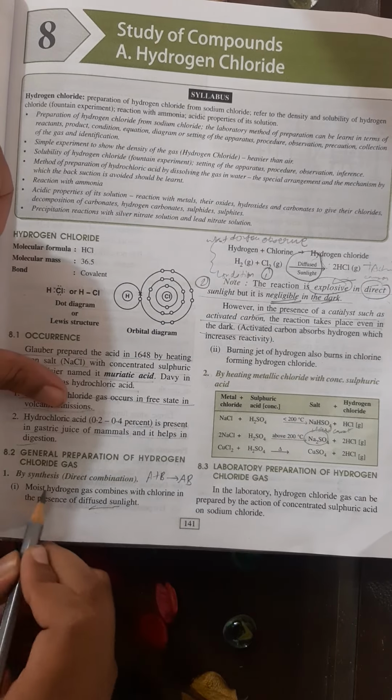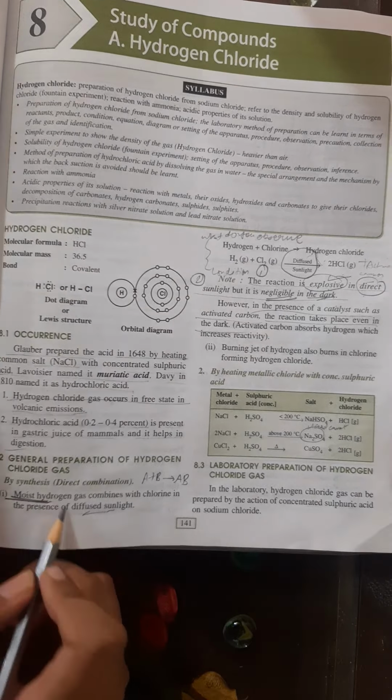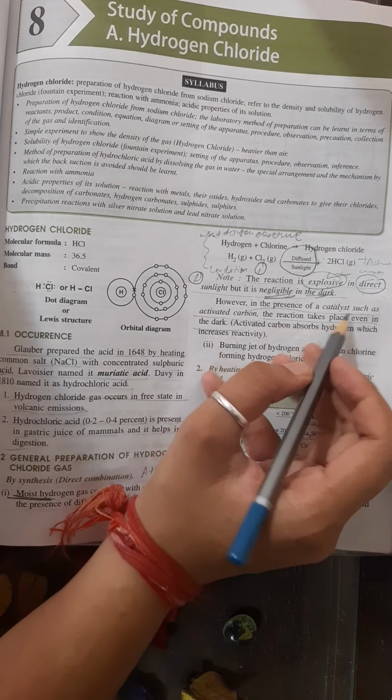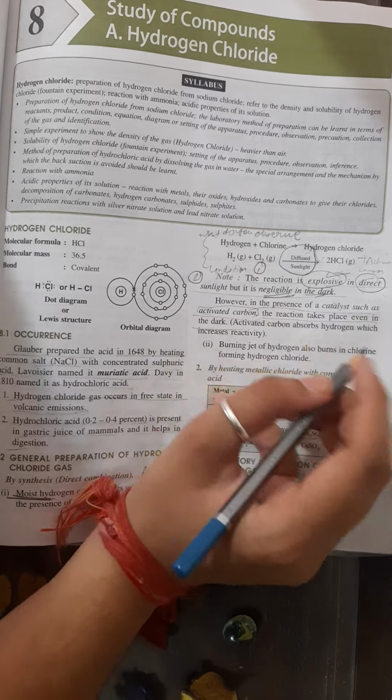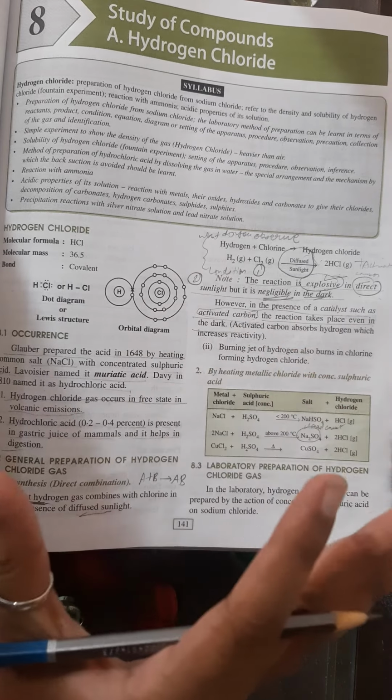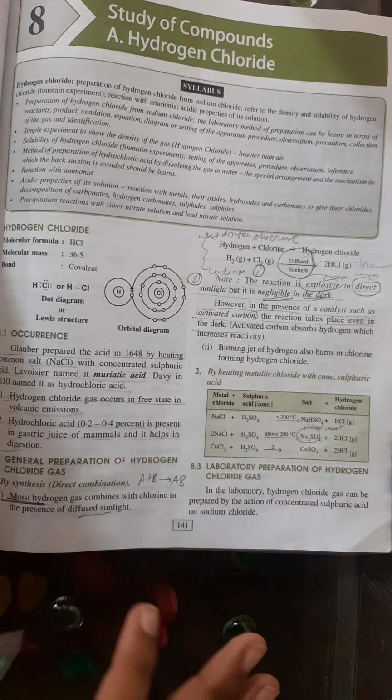Okay, and so we take moist hydrogen. Remember, moist hydrogen. However, in the presence of catalysts such as activated carbon, the reaction takes place even in the dark. So you need to remember the whole reaction by chalking out some points.